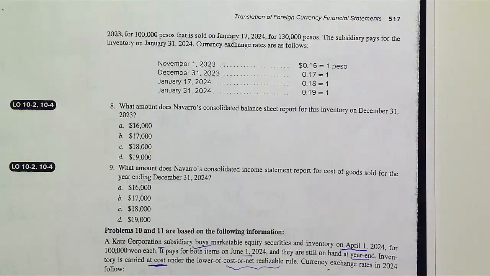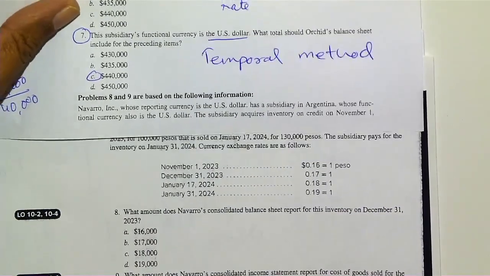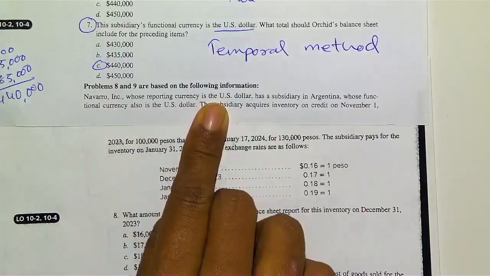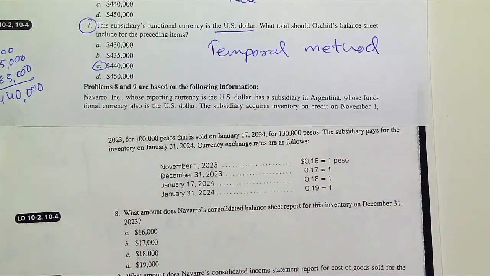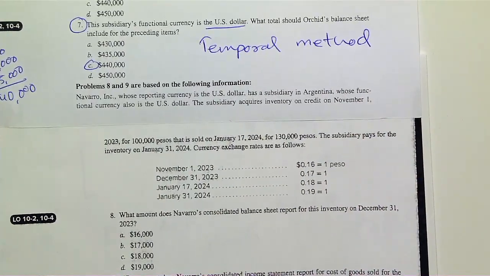Problems 8 and 9. The other page might have some information here. Navarro Incorporation's reporting currency is the US dollar. This is the parent's currency. Okay, don't be confused, this is the parent's currency. They have a subsidiary in Argentina. Argentina is also using the US dollar.